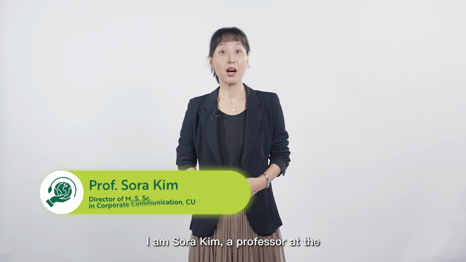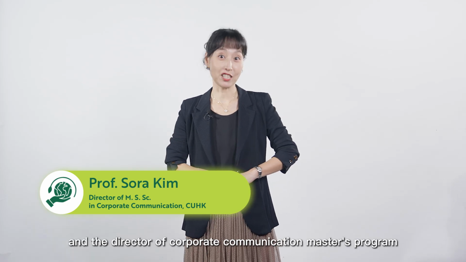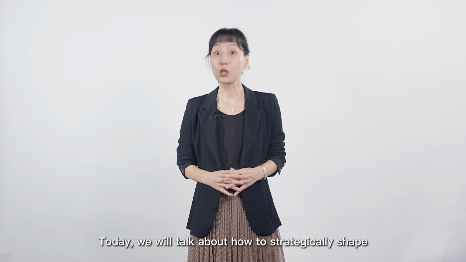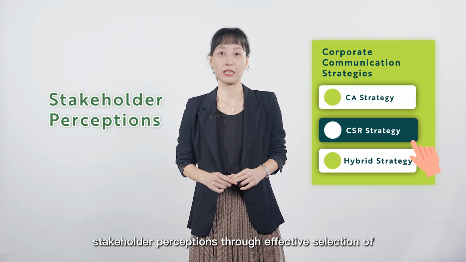I am Sora Kim, a professor at the School of Journalism and Communication at CUHK and the Director of the Corporate Communication Master's Program. Today, we will talk about how to strategically shape stakeholders' perception through effective selection of corporate communication strategies.